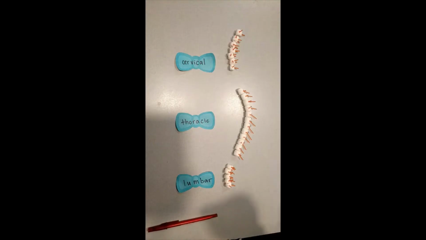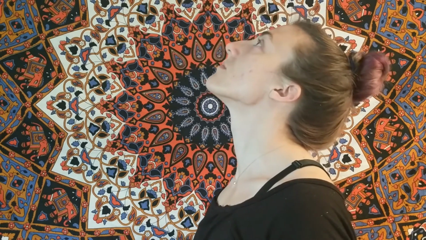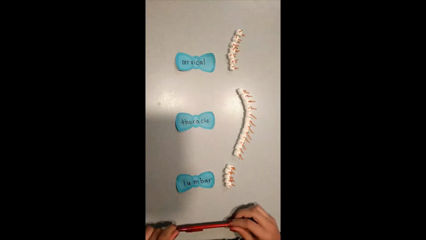So your cervical spine, it can flex, it can extend, and it also can rotate left and right. And also laterally flex.